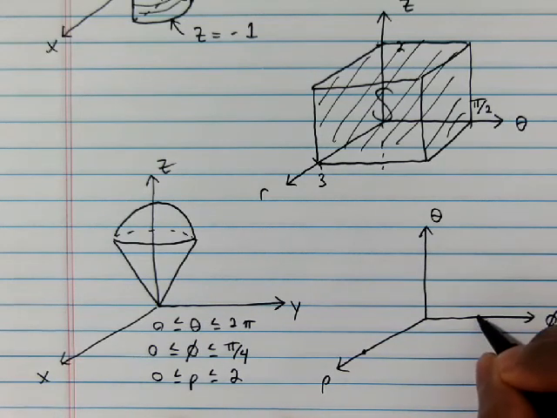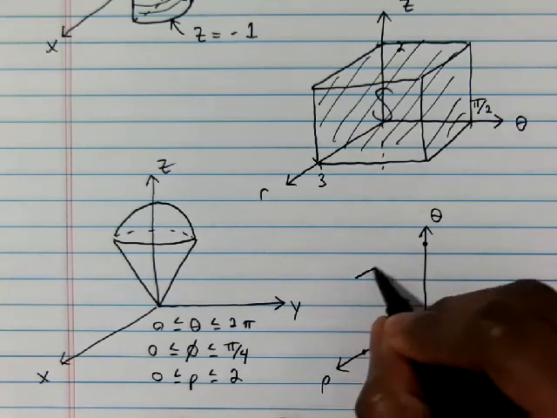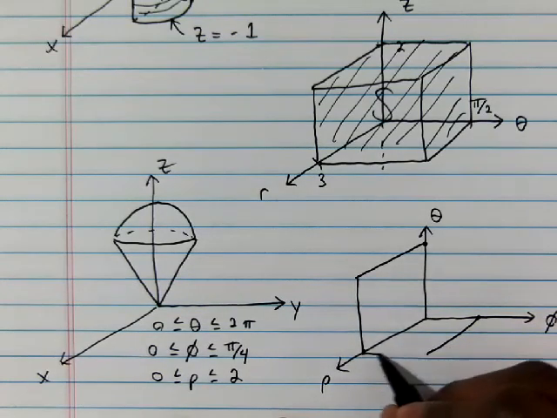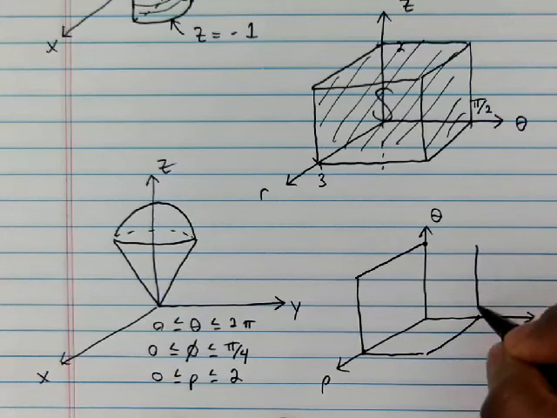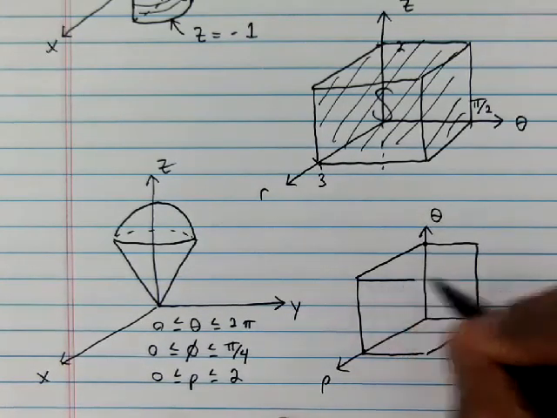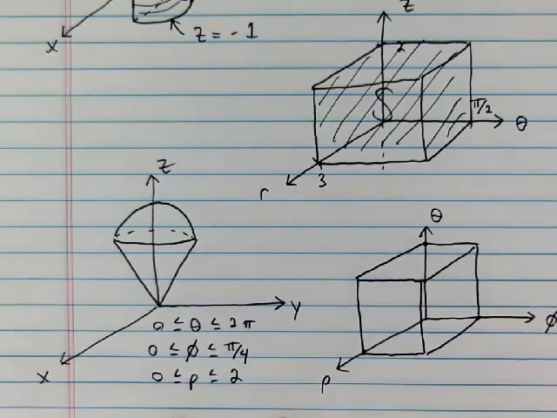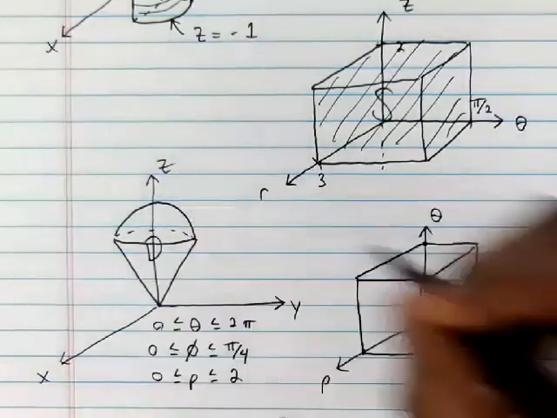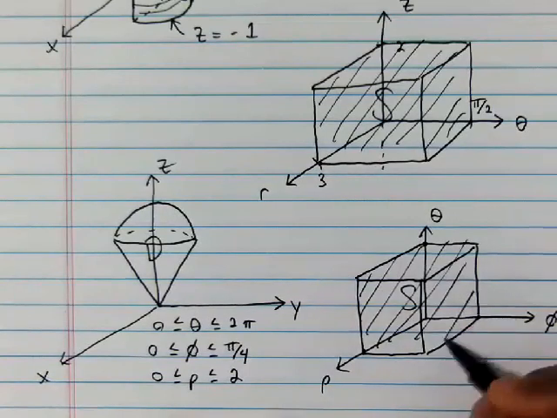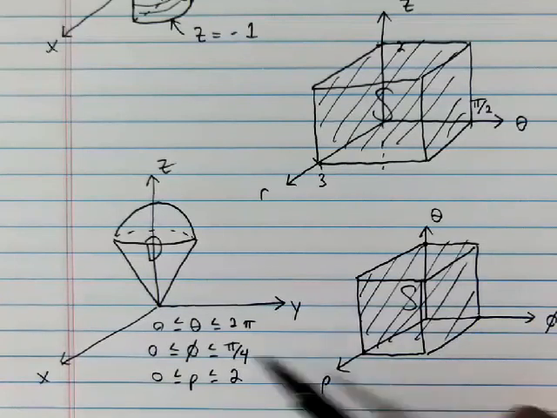I'm not trying to draw these to scale, and we end up with a rectangular box. So this was the region D, and it turns into this region S, which is why switching to spherical makes things easier than working in rectangular.